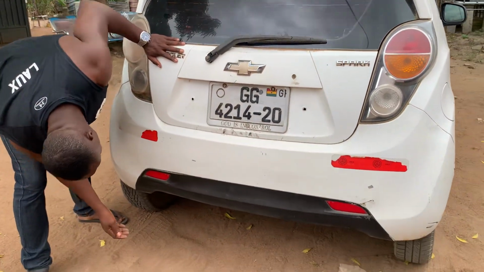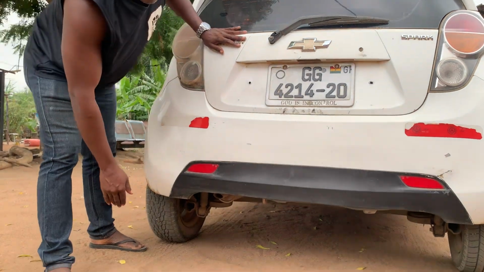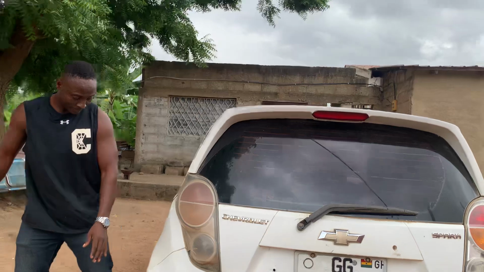Okay, let's talk about this one. Where is it? It's over here. This one is called exhaust pipe. Exhaust pipe. Okay, come to this side.